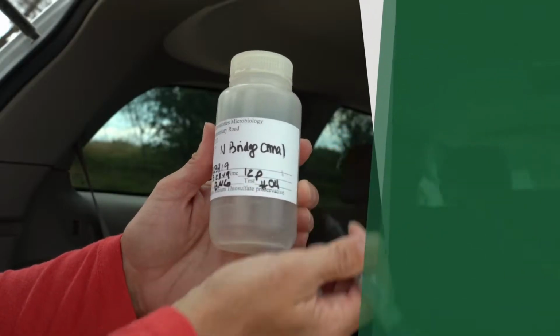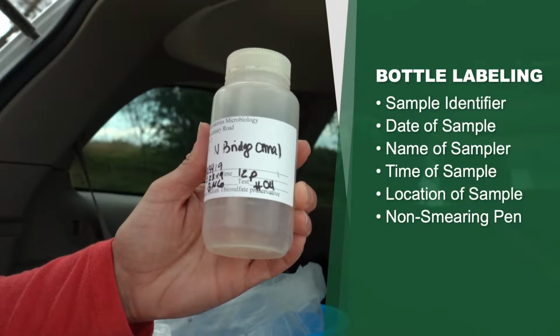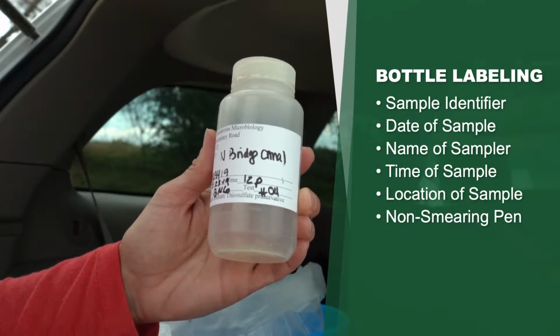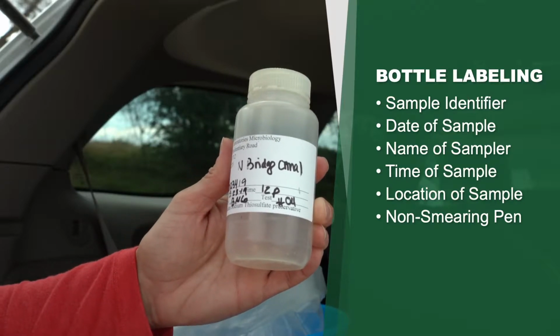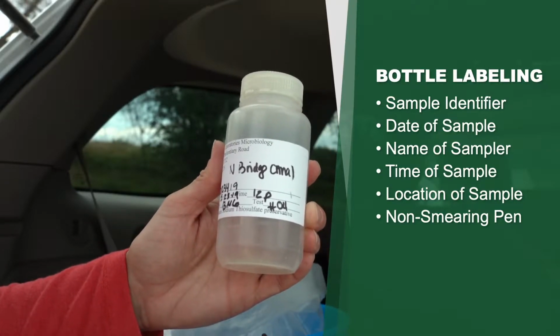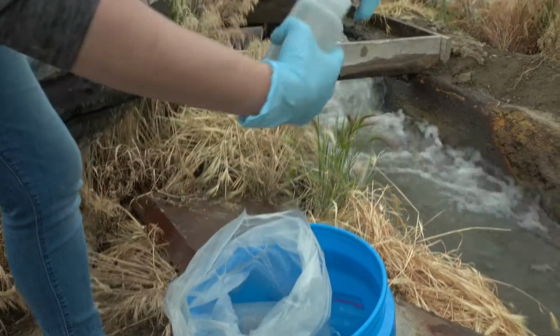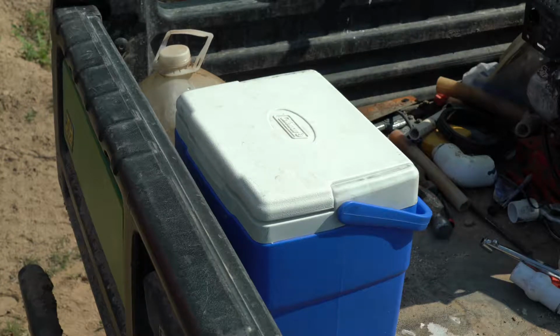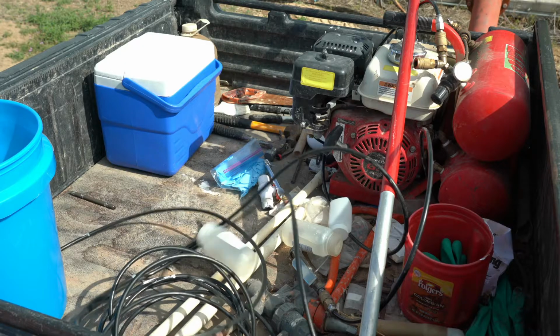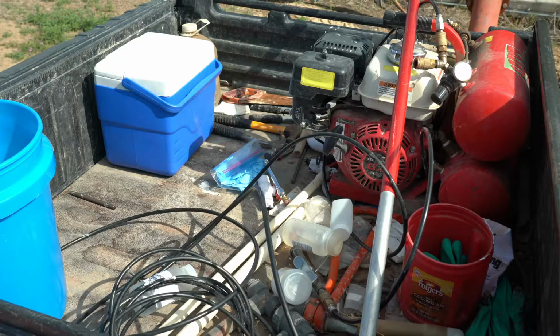It is good practice to label your sample bottle with the sample identifier, date of sample, name of sampler, time, and location before taking the sample. Make sure you are using a non-smearing pen to write on the bottle label. Other supplies include a sampling device, gloves, and cooler to keep the sample chilled. Very important, do not store empty or full sample bottles and equipment in a dirty place such as the back of the truck or on the floor of your vehicle. Doing so may contaminate your sample container and alter your sample results.